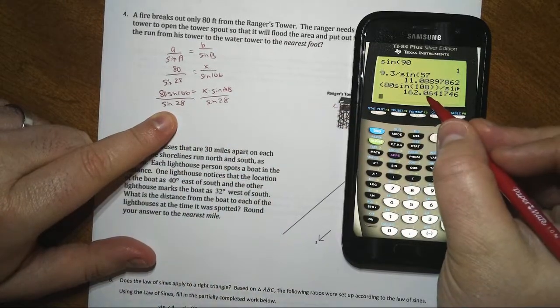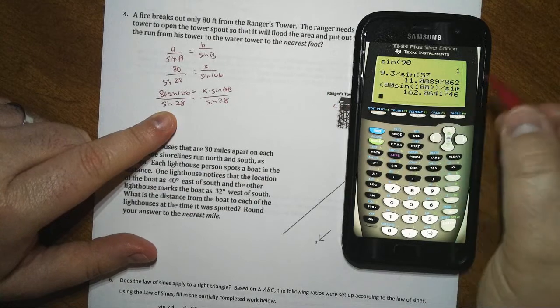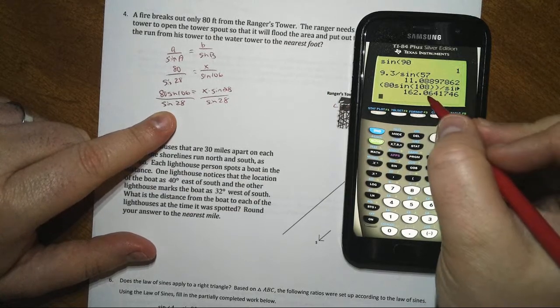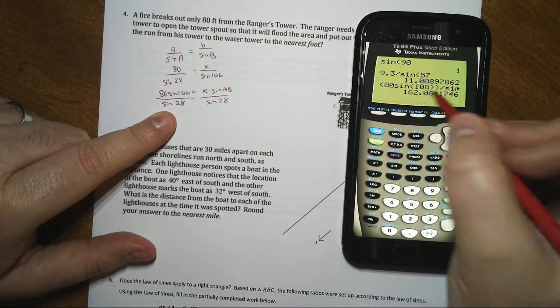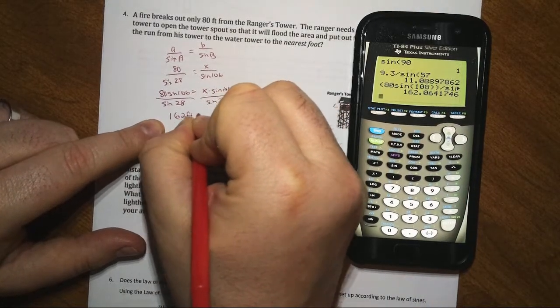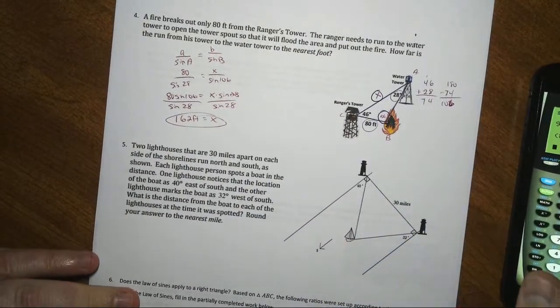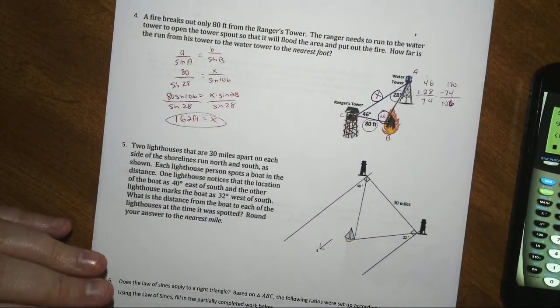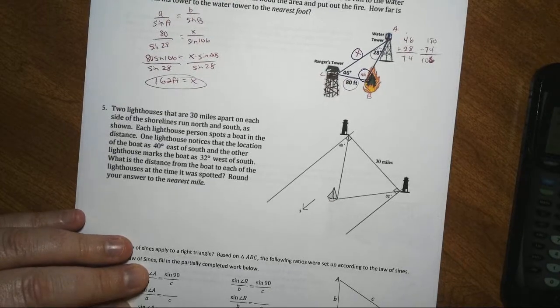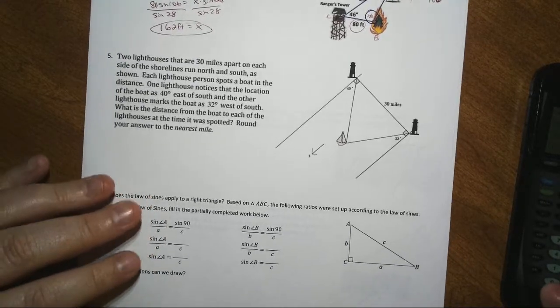The next number is a 0, so we're going to keep it. It's 162.0. Doesn't matter what any of the numbers are after it. We're looking at just the tens place around the whole number. So this is 162 feet, and that's what X is. All right? And that's how you answer that question. That's all you're looking for. So keep that in mind as you go along. We'll try number 5, and then we'll wrap it up here.